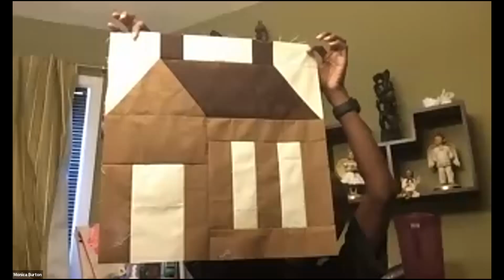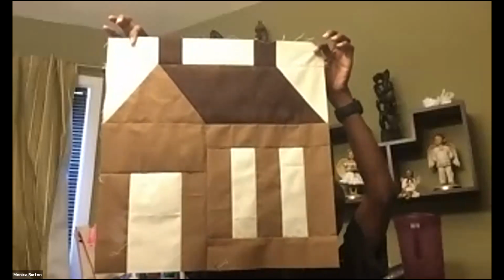Let me see your block. And hallelujah, it's over. Done. Nice. Hold it up and say something, Monica. I can't see it. Oh, sorry. I'm talking. Here is my block. There it is. Oh, great. I love it. Are you gonna put a quilt block on your barn?